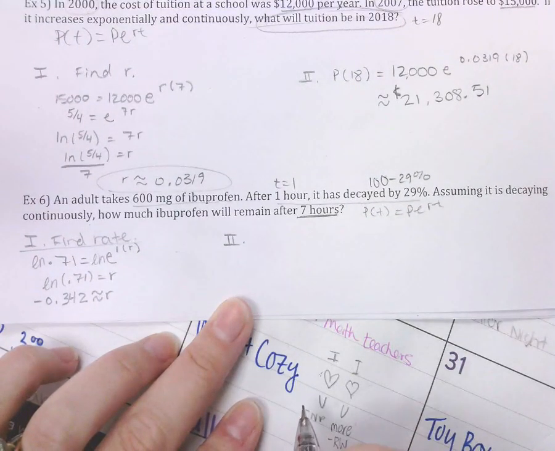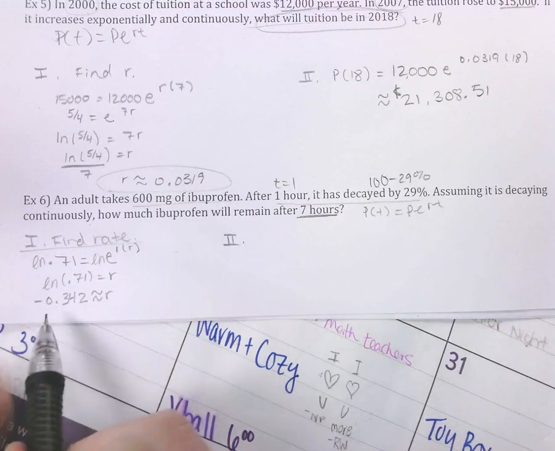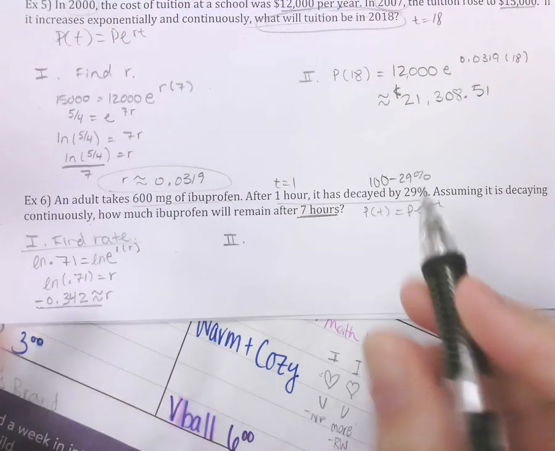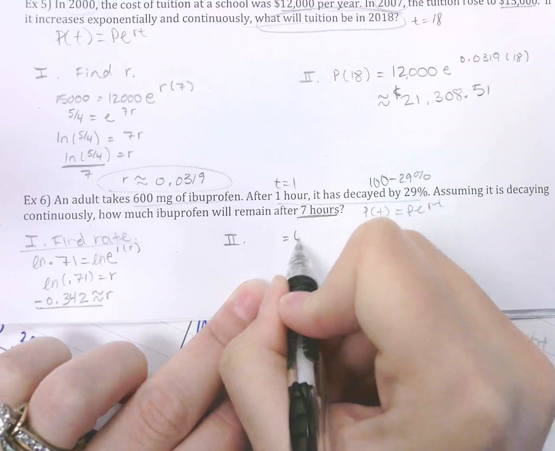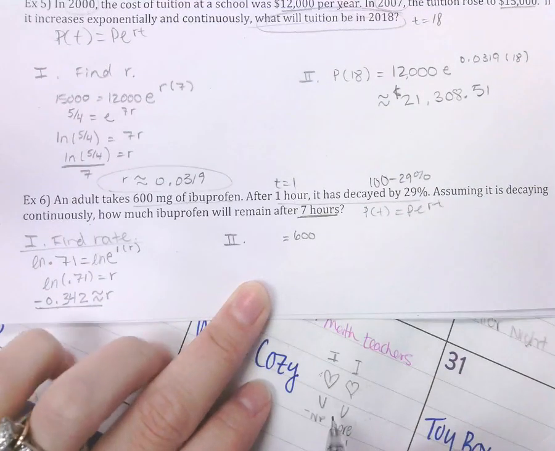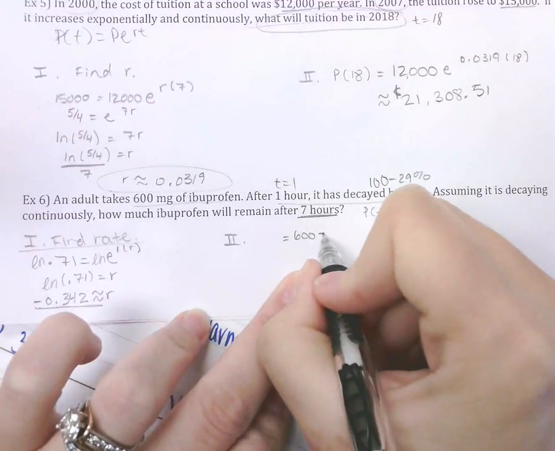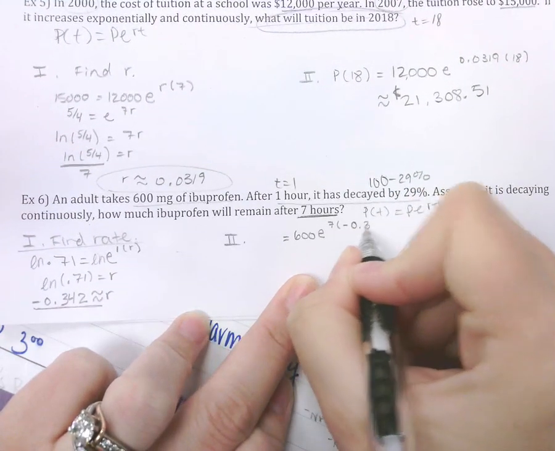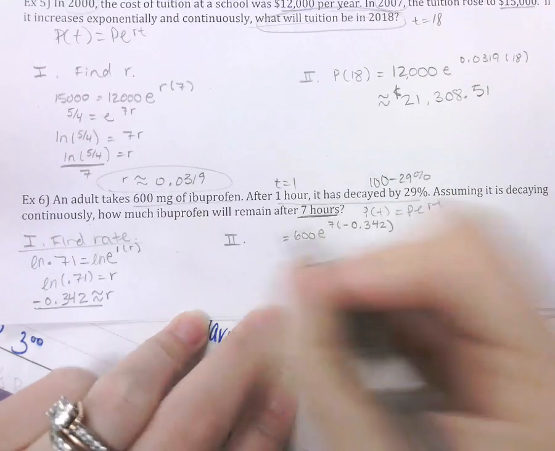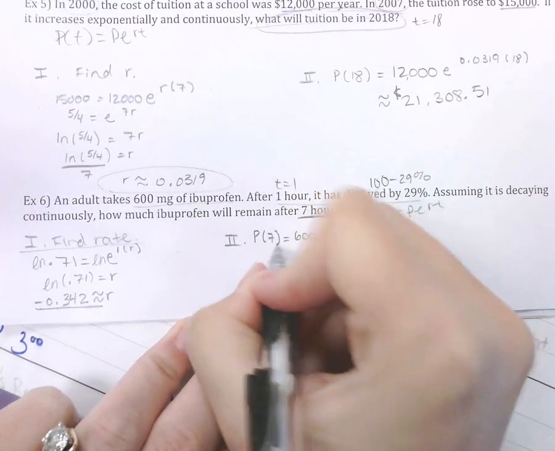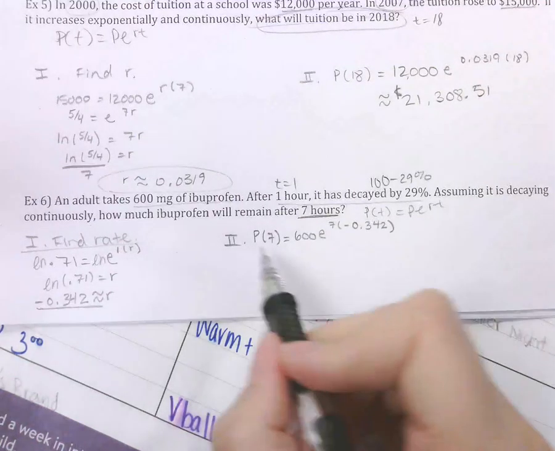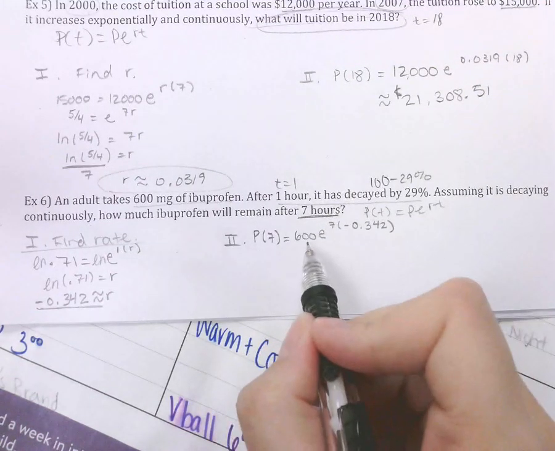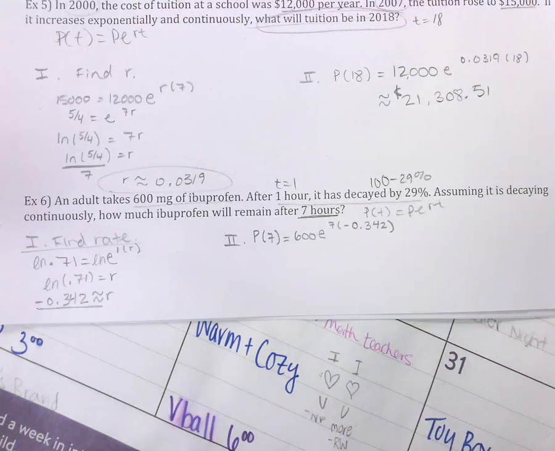Okay. So we have 7 hours, so that's our time. We know our rate is this guy right here. We know that we started with 600 milligrams. So e to the 7 times this rate, negative 0.342, and we're finding the amount after 7 hours. So you should have P of 7 equals 600 milligrams times e to the 7 times negative 0.342 power. Can you just plug that in? You're plugging in the right side.